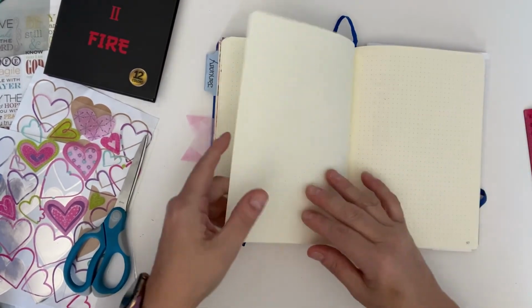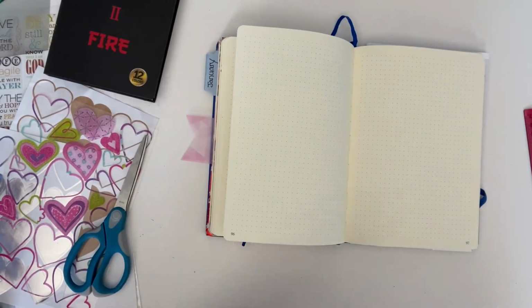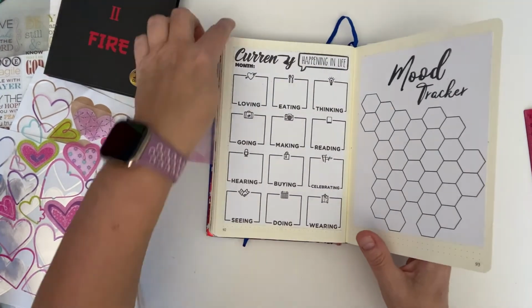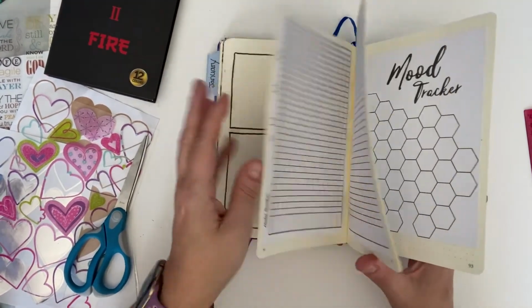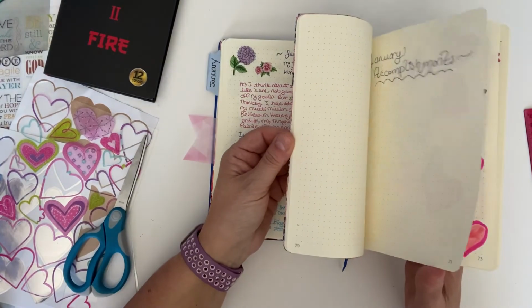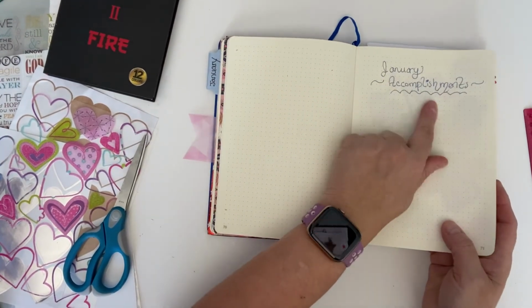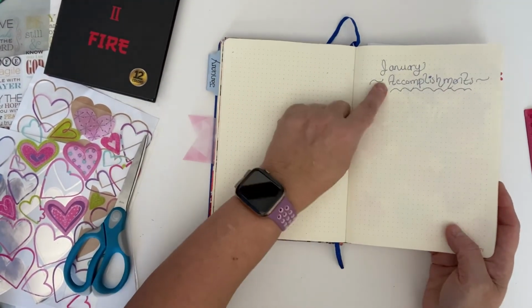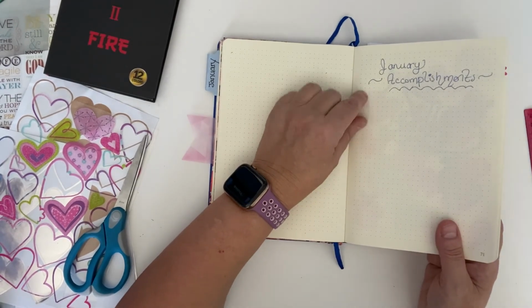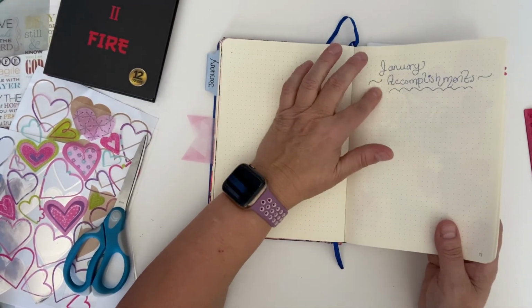So then after that, at the very end, right before the month ends, I have one piece that says, so here it says January accomplishments. I'll just put a really simple one. I know AmandaRachLee does really fancy ones, but I can't. I'll put February accomplishments.